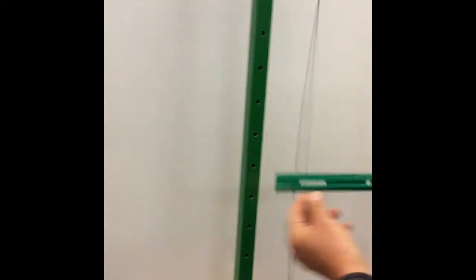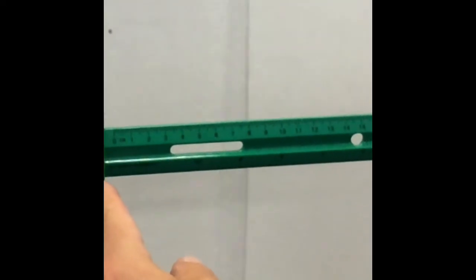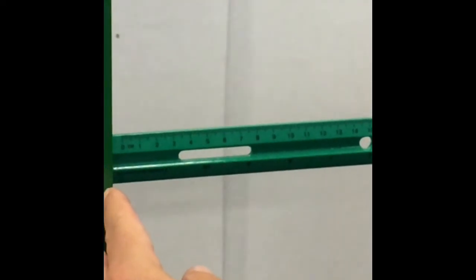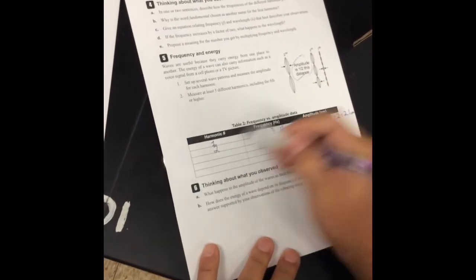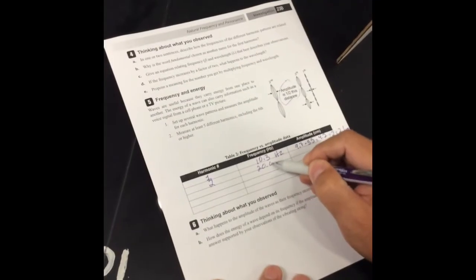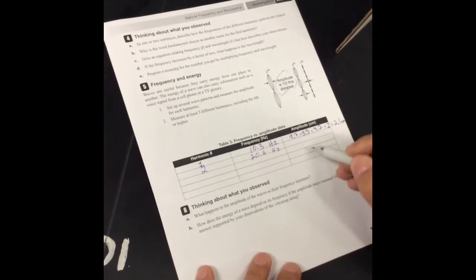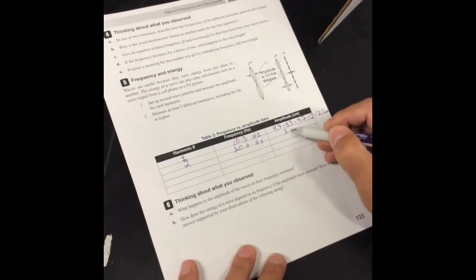All right, now I'm going to go to my second data table and get the width from the widest point. So I'm going to go around here, and it looks like 6.3 and 8.3. So I'm going to subtract those two and divide by half. So this is our second harmonic, 20.6 hertz. And we have an amplitude of 1 centimeter.